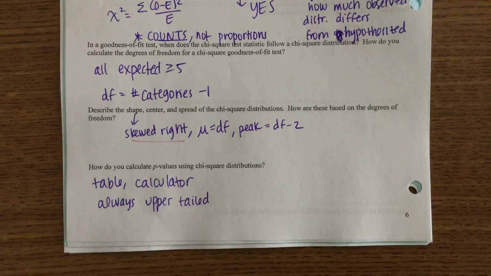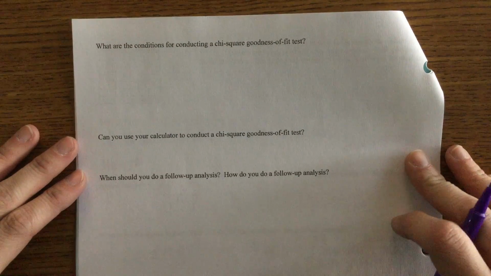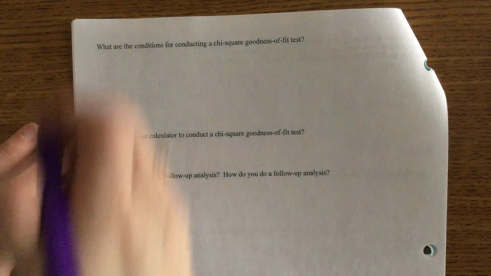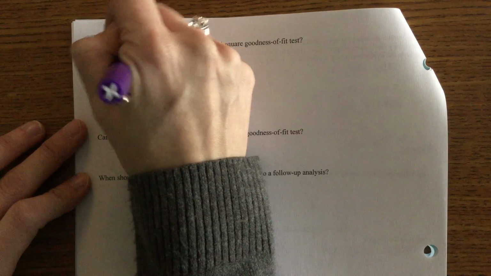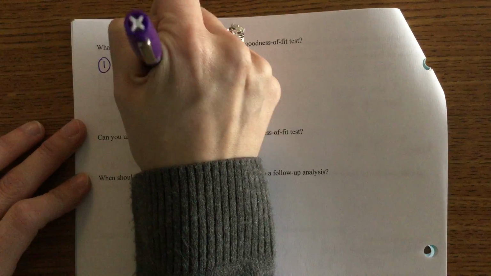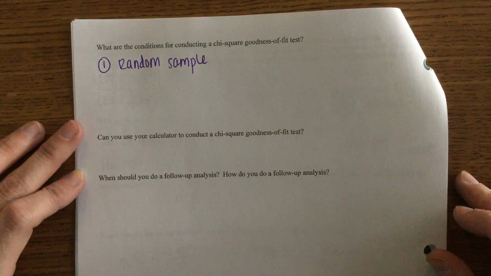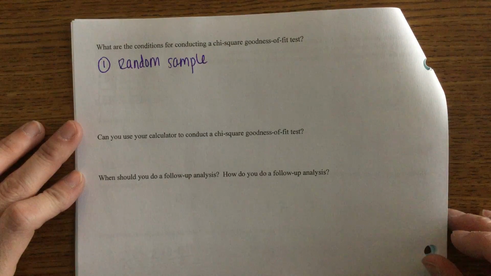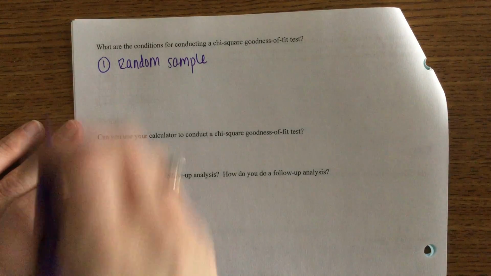Okay, we're gonna write down a few more things and then be done. We're going to skip problem 7 because we certainly don't have time for an example. But we're going to talk about the conditions for conducting the test. First condition. What's the first condition always? You have to have a random sample. Does it make sense in this case to say randomized treatments? No. So it's just pretty much always going to be random sample.